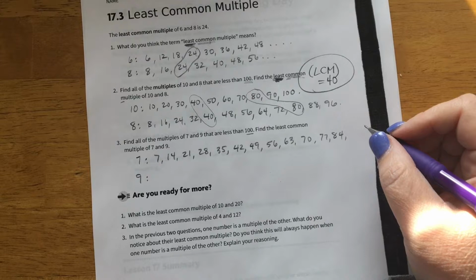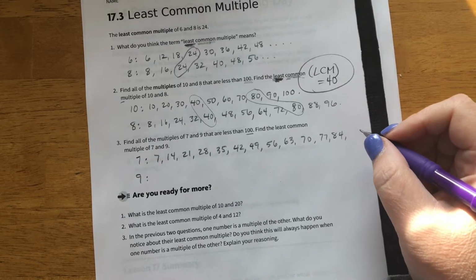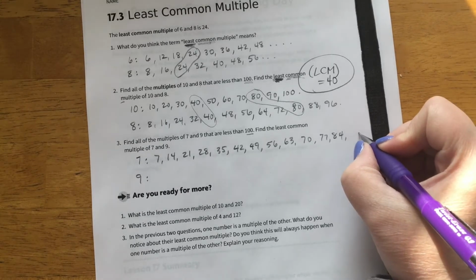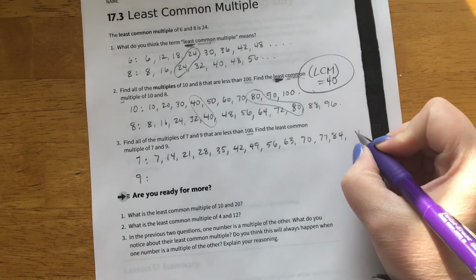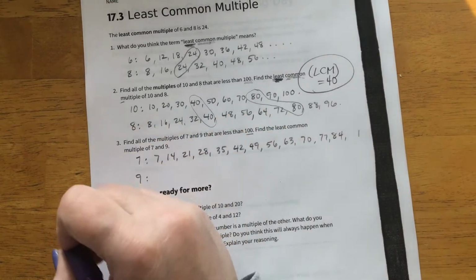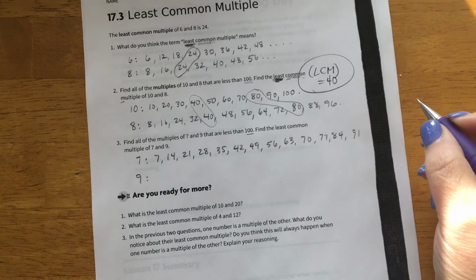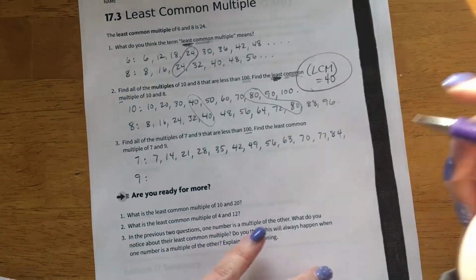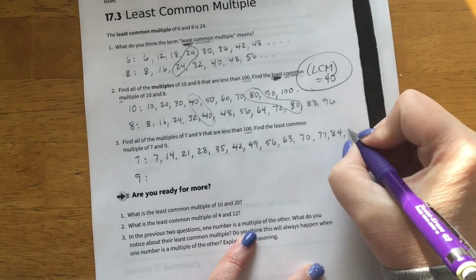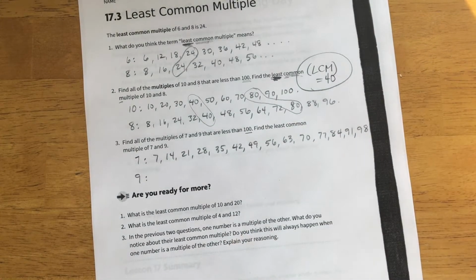If you guys have your multiplication charts, pull them out. How helpful would they be right now? What is 7 times 13? I don't know what the next one is. What's 84 plus 7? 91. Yeah, 91. Plus 7 is going to be 98. So 84 plus 7 is 91, and then 98. Wow. And then plus 7, I'm going to be over 100, so I can stop.